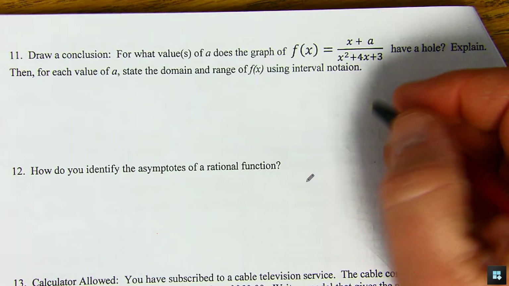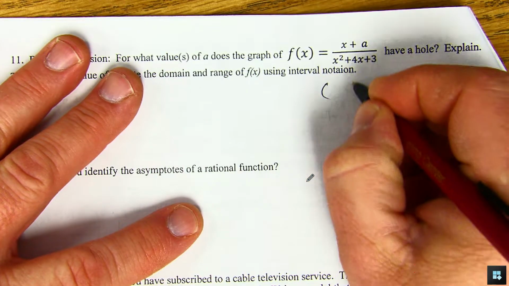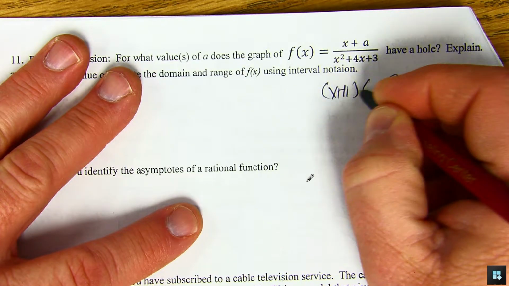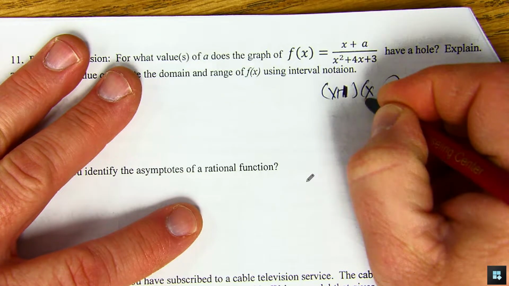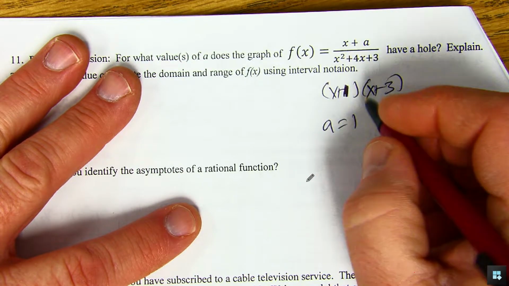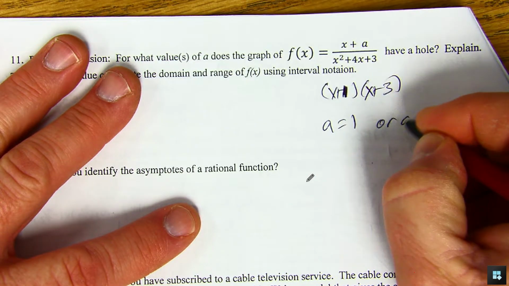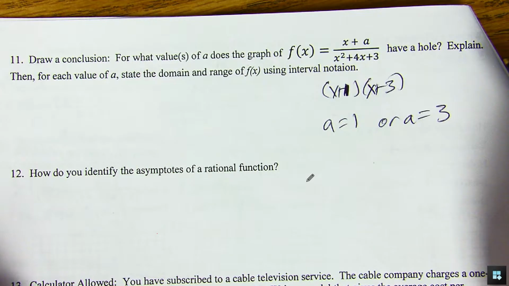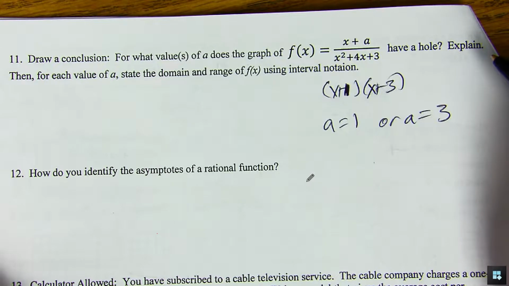Well, so the deal is I'd look at the factors of the denominator. That's going to be x plus 1 and x plus 3. So if A happened to be 1, or if A happened to be 3, you would get a hole because these two things would be exactly the same. Then it says, then for each value of A, state the domain and range using interval notation.